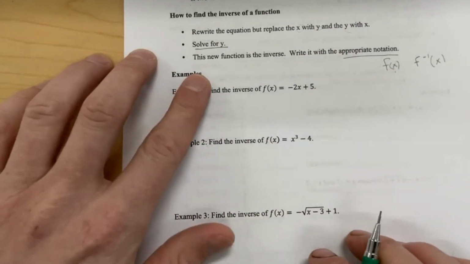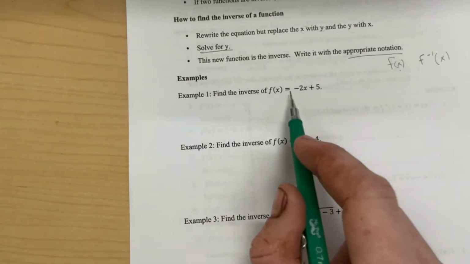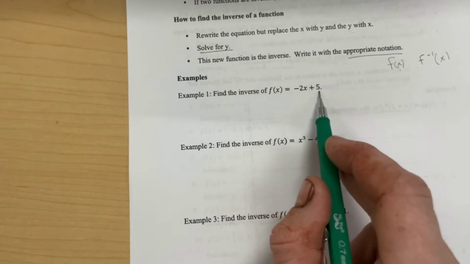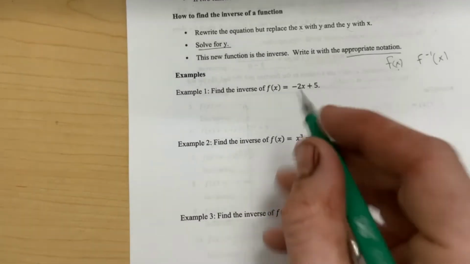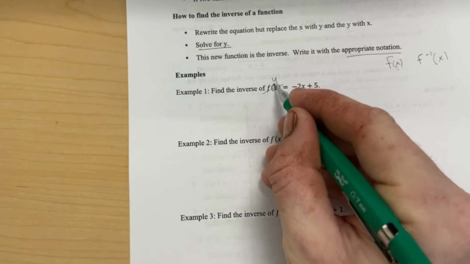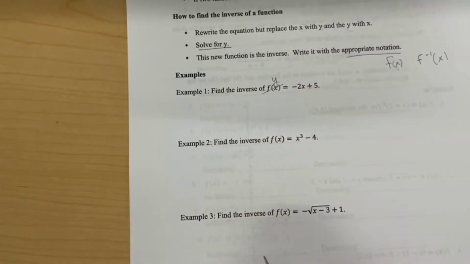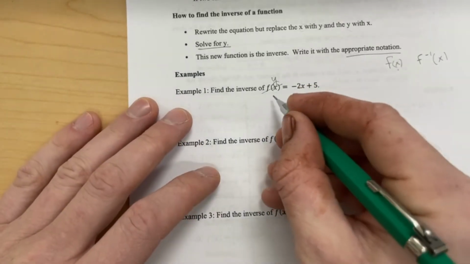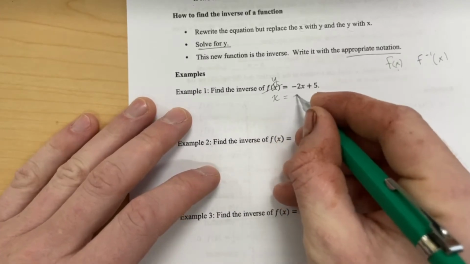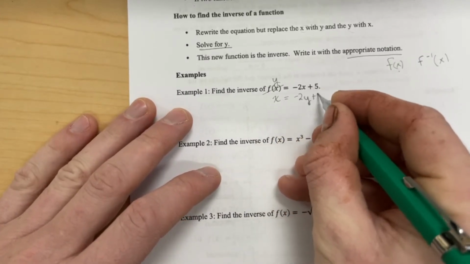So let's see how this works with a couple examples. So here we're finding the inverse of f of x equals negative 2x plus 5. Now we don't have a y here to replace, but instead of having f of x, we can just write that as y. Next thing we're going to do is rewrite it: x equals negative 2y plus 5.